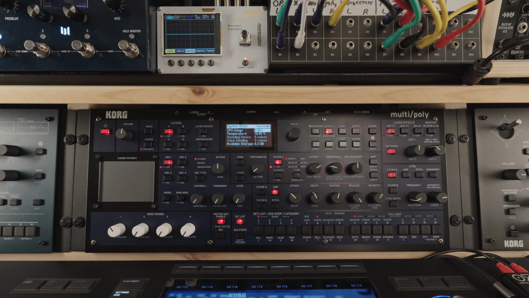Now I will start playing my keyboard here, and we will just keep adding voices until we reach the maximum. Okay, we are at 36 voices, and we'll keep going.